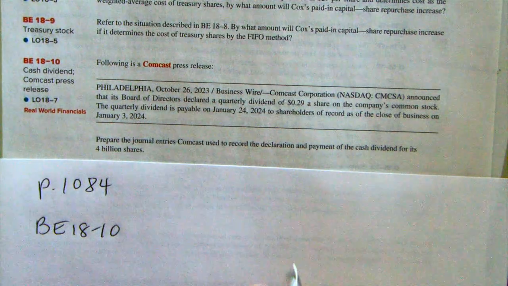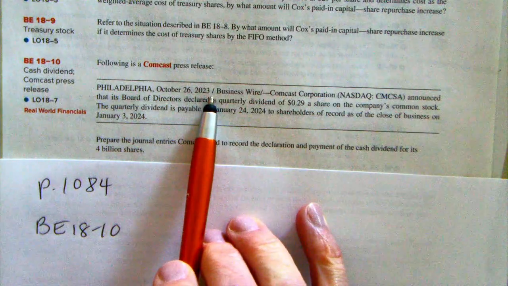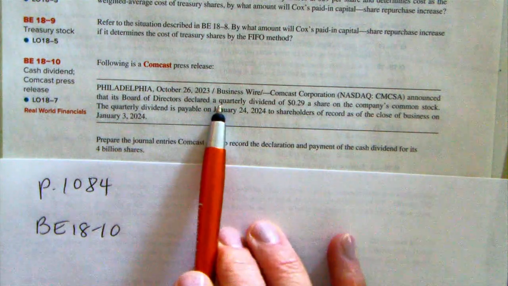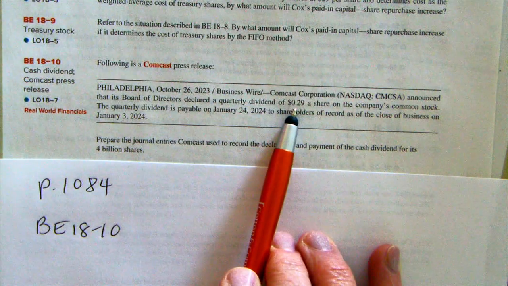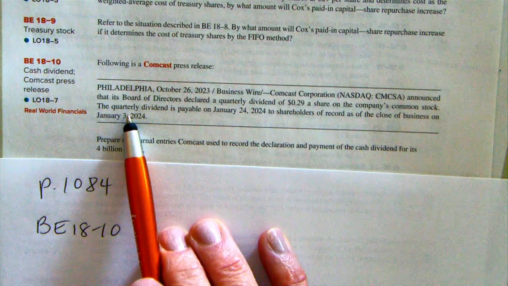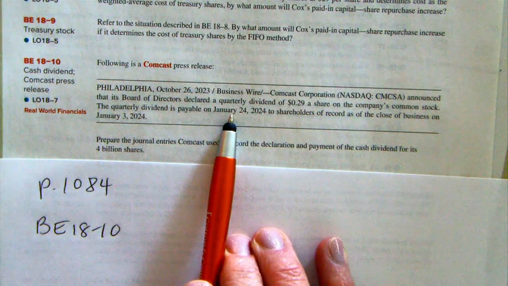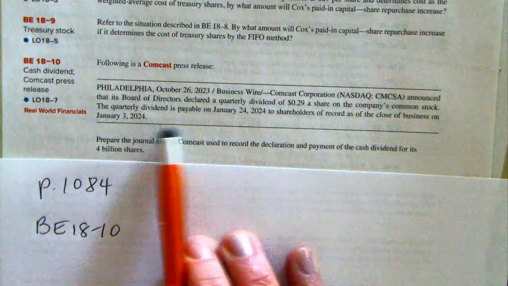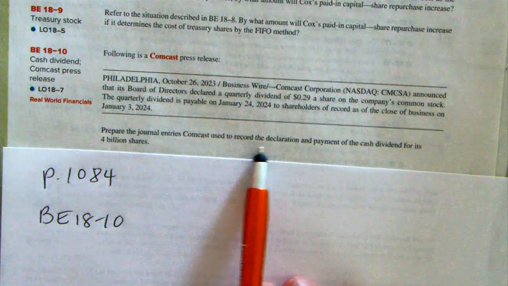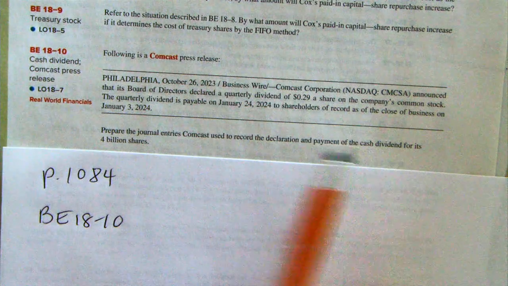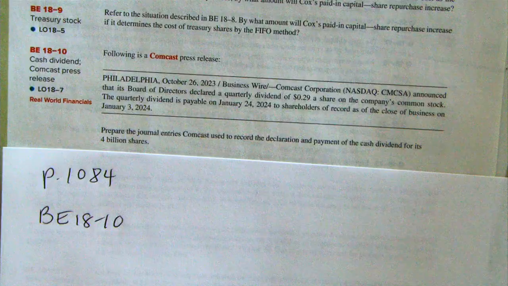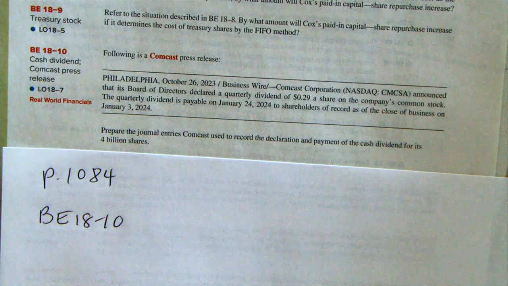Okay, it says, Philadelphia, October 26, 2023, Business Wire, Comcast Corp. announced that its board of directors declared a quarterly dividend of 29 cents a share on the company's common stock. The quarterly dividend is payable on January 24th to shareholders of record at the close of business on January 3rd. It says prepare the journal entries Comcast used to record the declaration and payment of the dividend for its 4 billion shares.